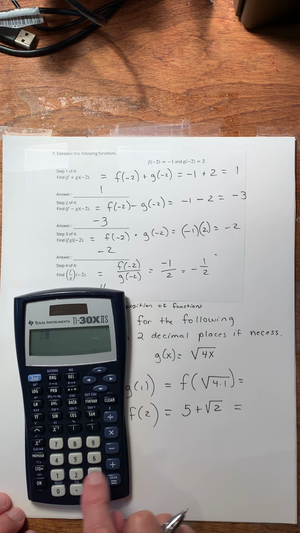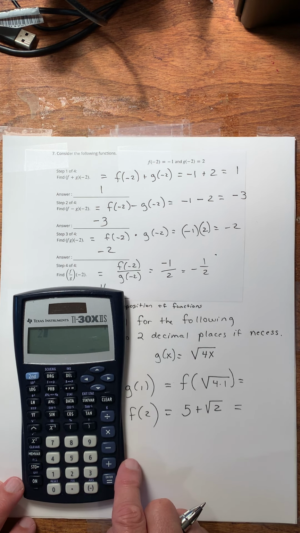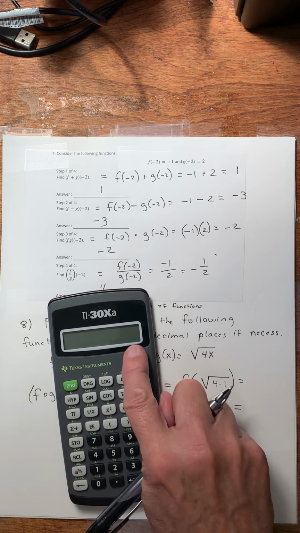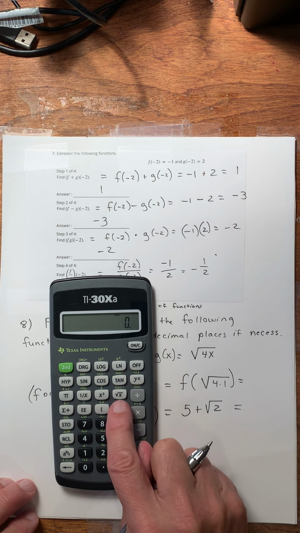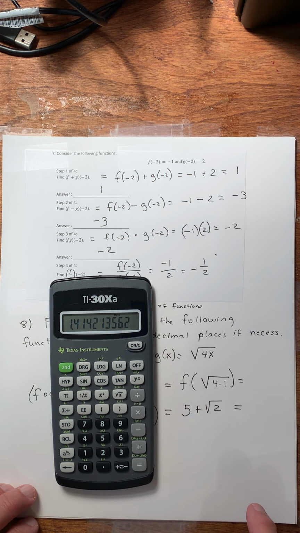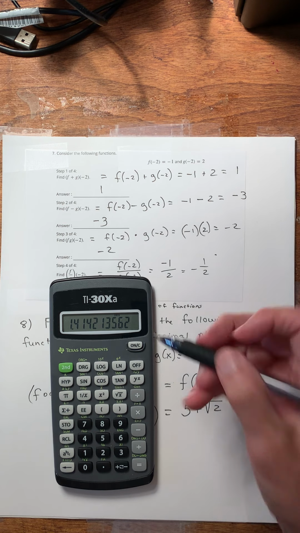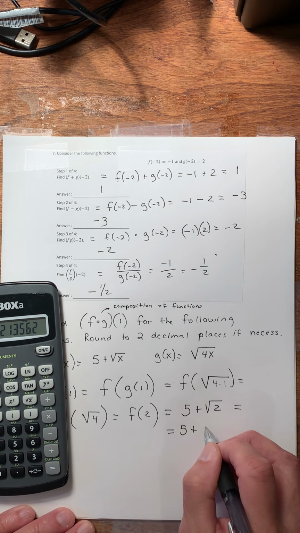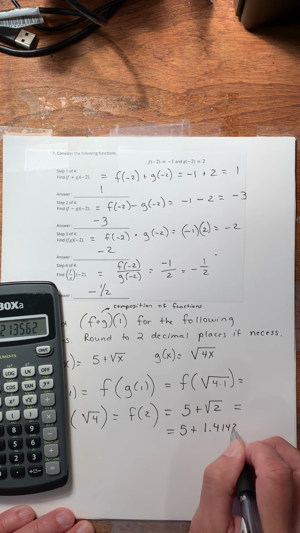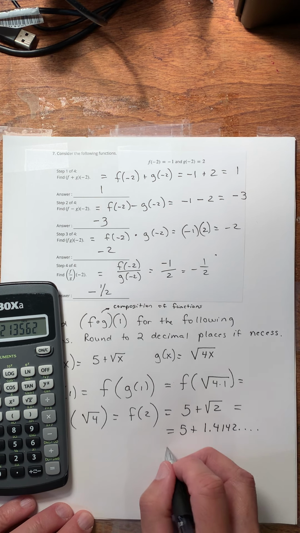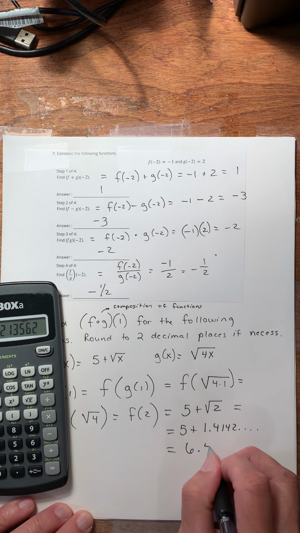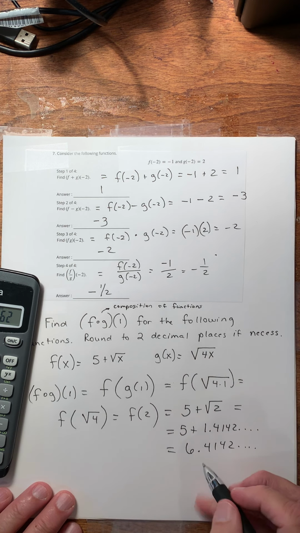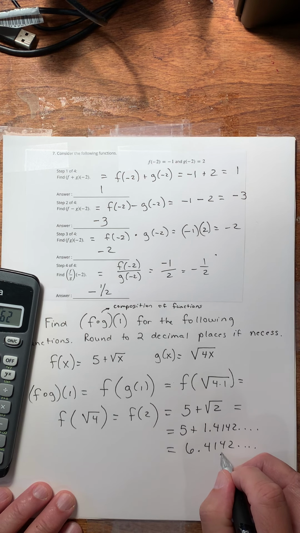Let's find out. Square root, where's my square root? Oops, this is the one I use. This is the one that has a visible square root. So I'm going to take my square root. The other one's a second function, kind of invisible. So I get 1.4142, etc. And that gives me 6.4142, etc. And I want to round to 2 decimal places, which means I go to the third decimal place.